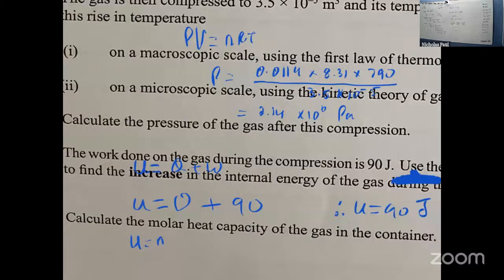U is equal to N CV delta theta. So therefore CV is equal to U over N delta theta. U is 90, N was 0.0114, and the temperature change, what's the temperature change again? You have to go back and get the two temperatures. One was 790 and the other. So subtract them, divide, and you'll get CV.